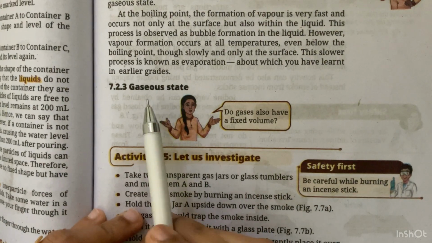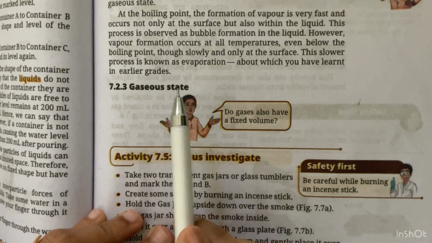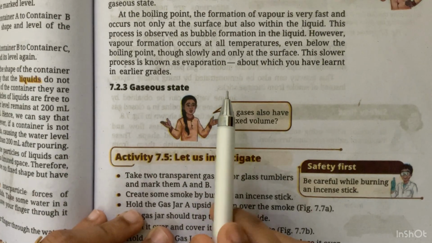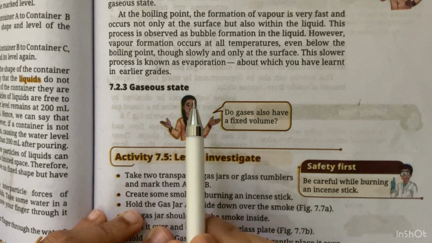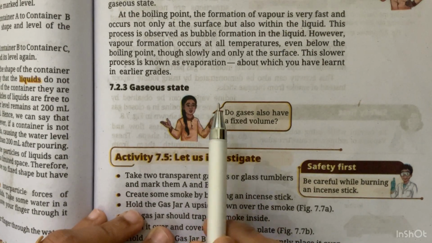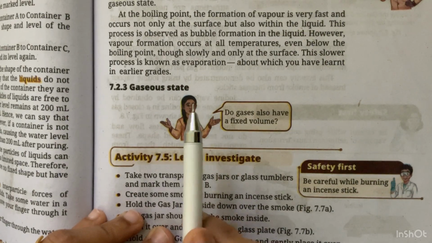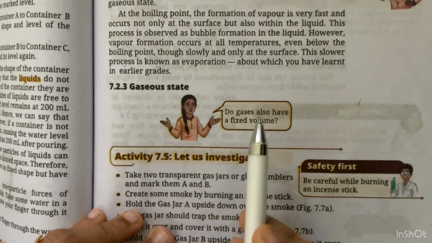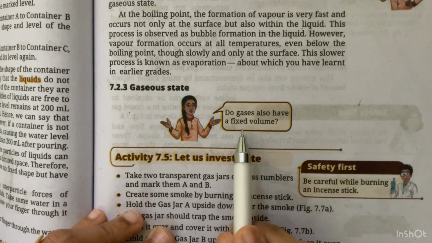In this video, let me start with the gaseous state. In earlier videos I have already discussed the solid state and the liquid state. In the solid state we have learned that it has a fixed shape and a fixed volume, whereas in the liquid state we have studied that liquid doesn't have a fixed shape but it has a fixed volume.